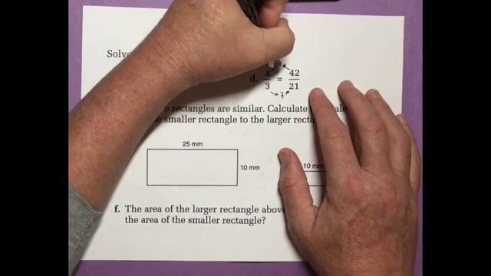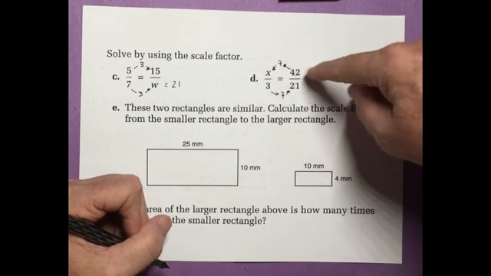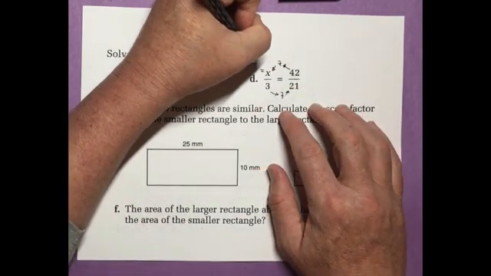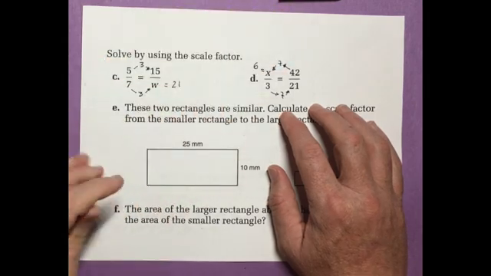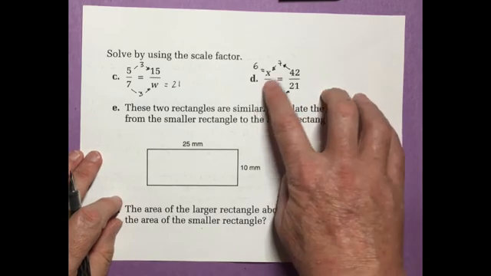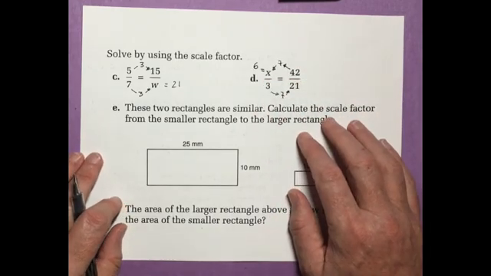The scale factor is still 7, but this time, since we're going from larger to smaller, right to left, we are dividing. 42 divided by 7 is 6. That means x here is equal to 6. So 6 over 3 is the same as 42 over 21. And that's certainly 2, because that's 2 and that's 2. All right, so using the old scale factor.